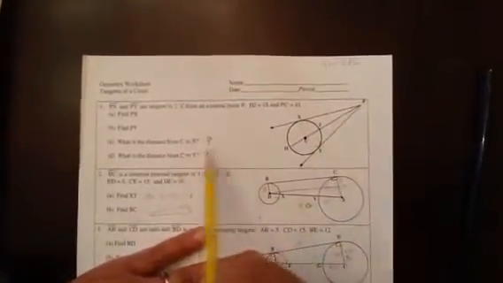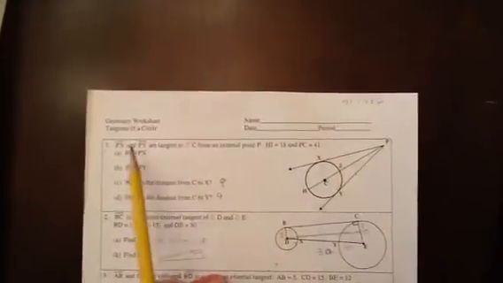Okay, so we're going to work some problems here. We covered tangents of circles yesterday, and you've gone over your homework, so now we're going to do some problems on the next page, which is page 2. A lot of these I'm going to set up for you, but I'm not going to completely finish. You can do the rest of the calculations. So what do we know?